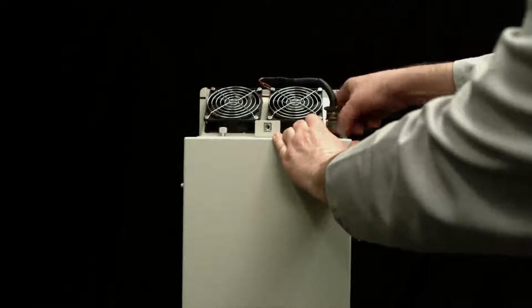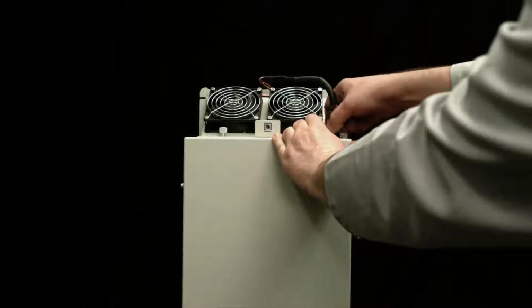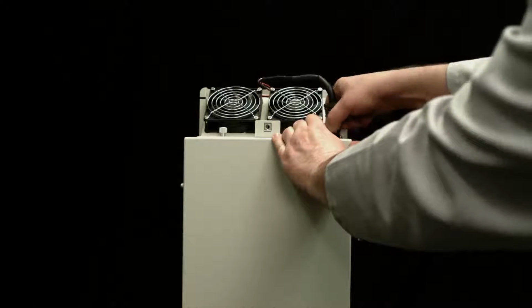Then we'll undo the cable interface and remove the fan assembly. Putting back the fan assembly will be done in opposite order.